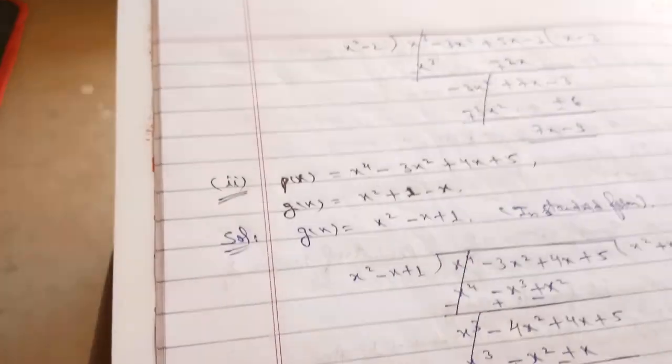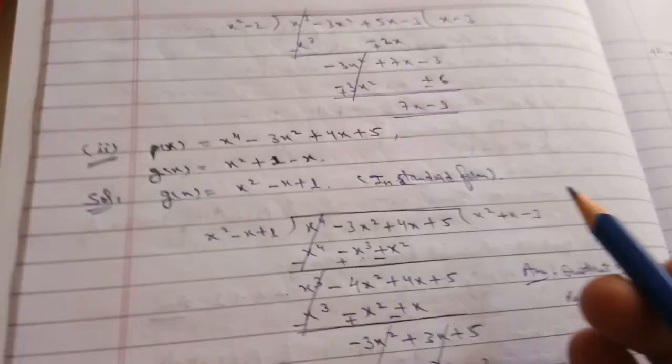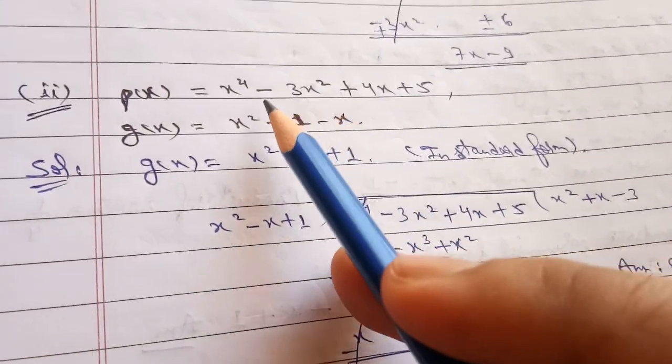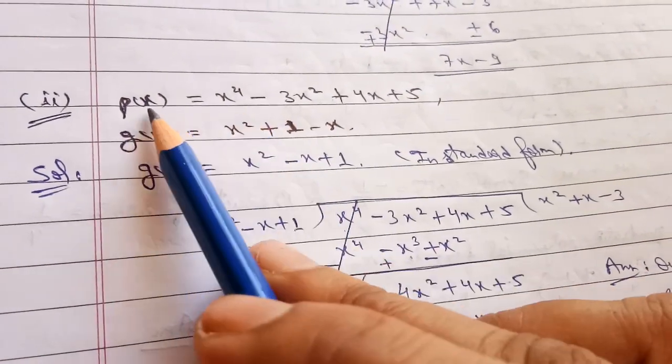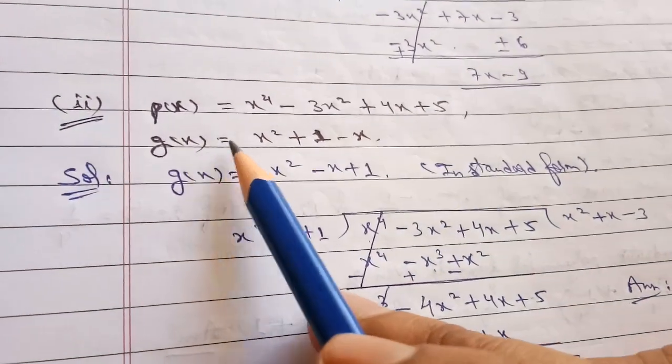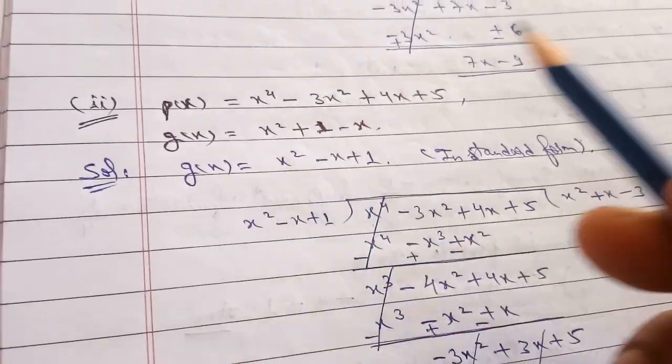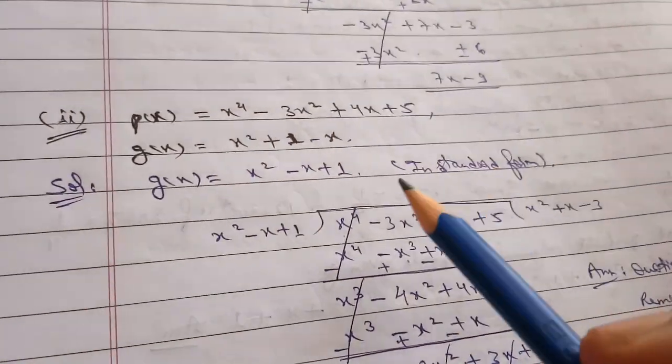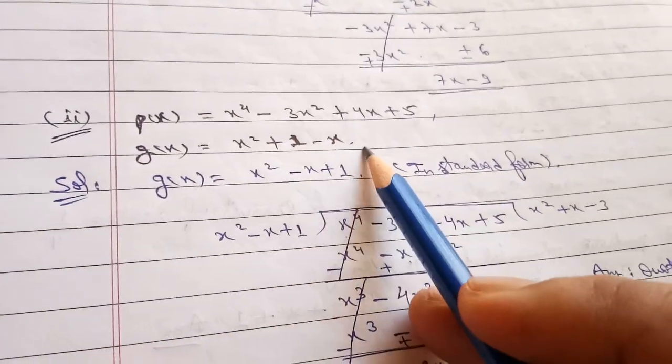I will explain one part. Suppose we solve this second part. p(x) is x power 4 minus 3x square plus 4x plus 5. We have to divide this by g(x). g(x) is x square plus 1 minus x, right?